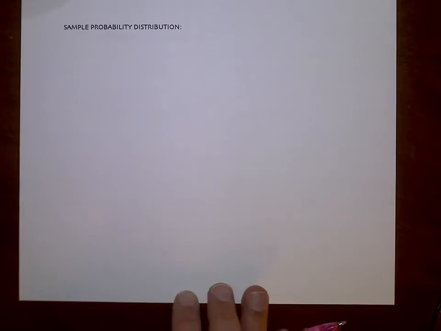So I'm going to show you a probability distribution here, and we're going to do a theoretical probability, and then we're going to do an experimental probability distribution. And hold on one second while I grab a calculator here.